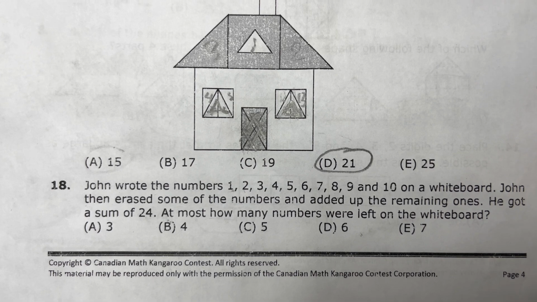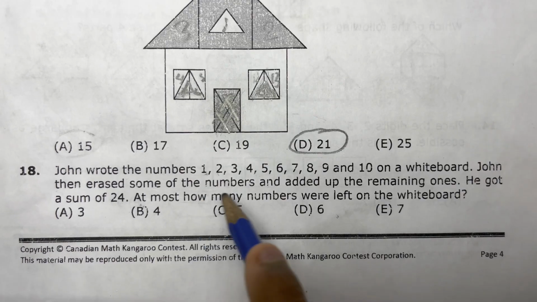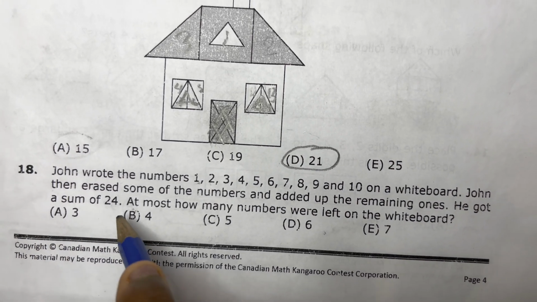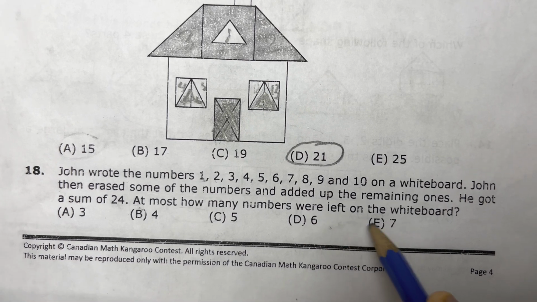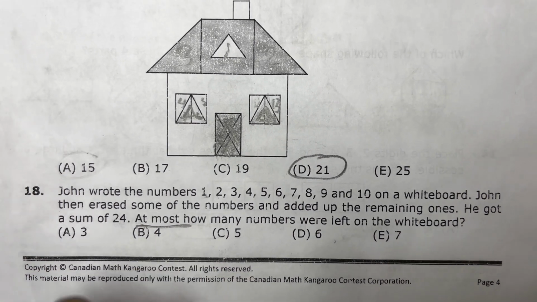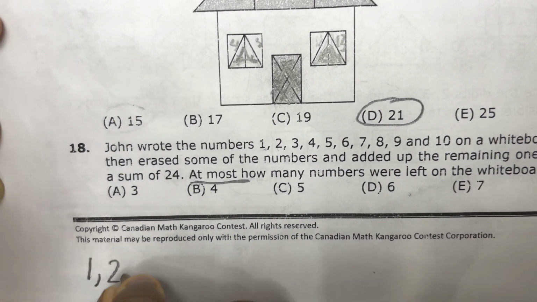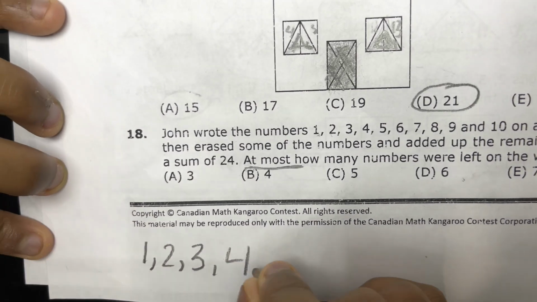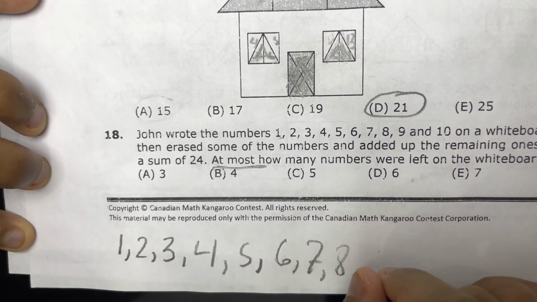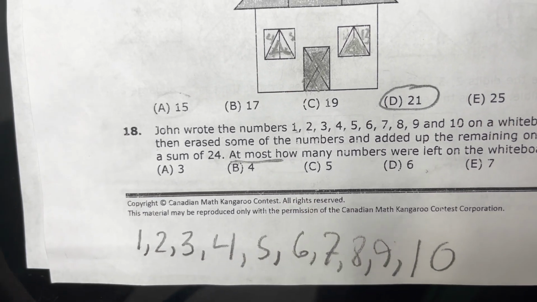John wrote the numbers 1, 2, 3, 4, 5, 6, 7, 8, 9, and 10 on a whiteboard. John then erased some of the numbers and added up the remaining ones. He got a sum of 24. At most, how many numbers were left on the whiteboard? So it says at most here. It says at most, so we can take a lot of numbers.